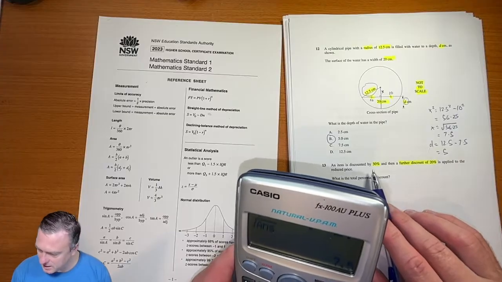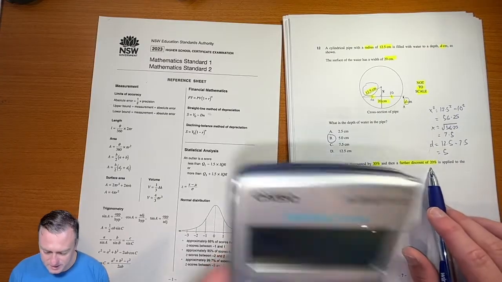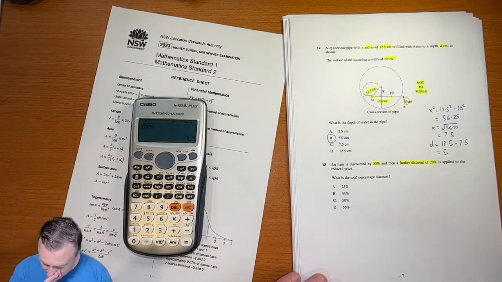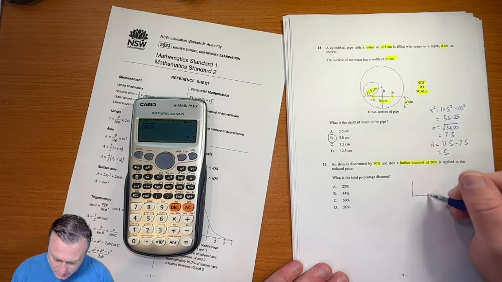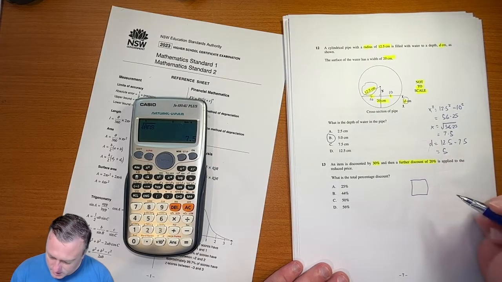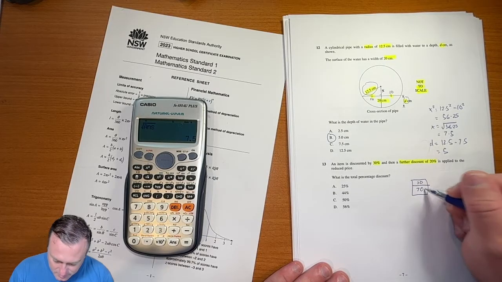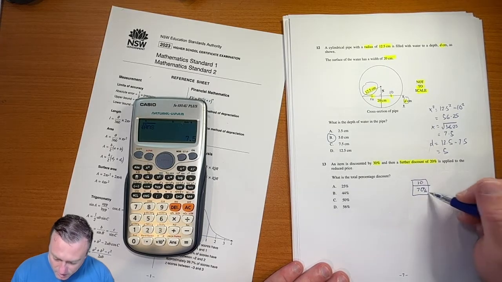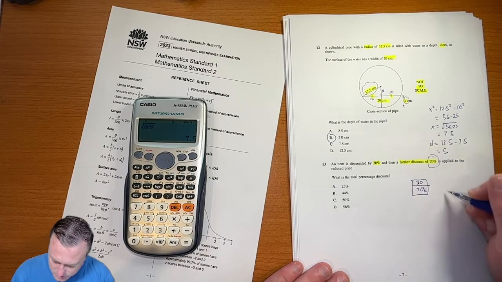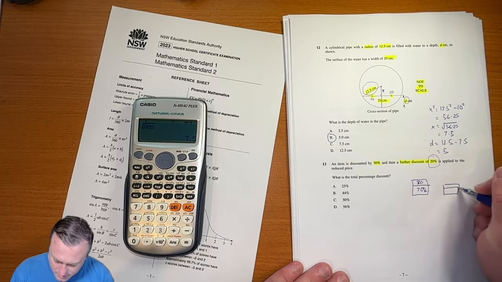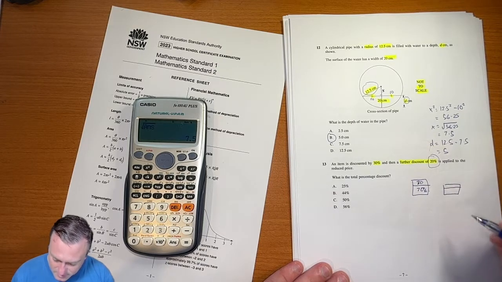An item is then discounted by 30%, and a further discount of 20% is then applied to the reduced amount. So you had the original item there. It's reduced by 30%, so now you've only got 70% left. And then of that 70%, you get 20% more off. So it's going to reduce it even further by 20% of that 70%.